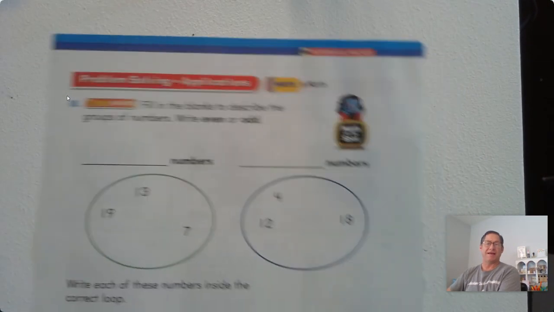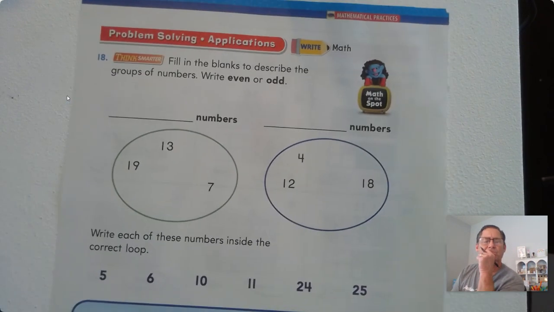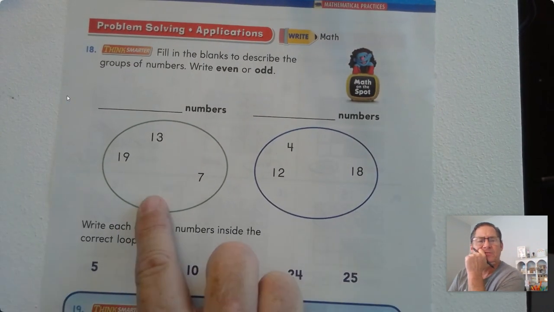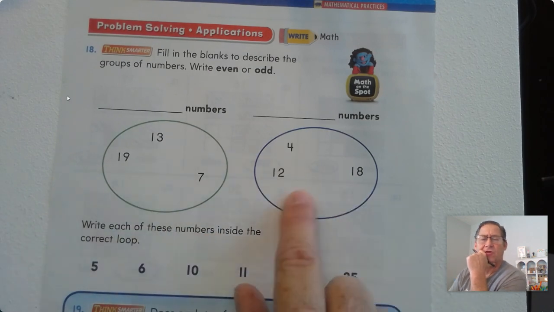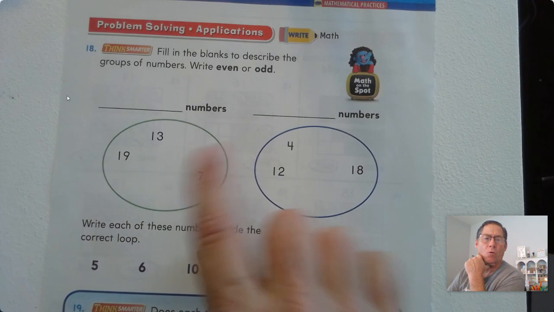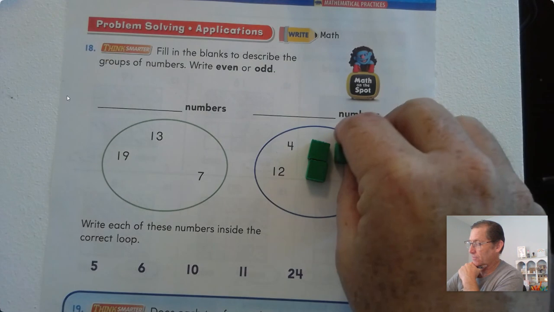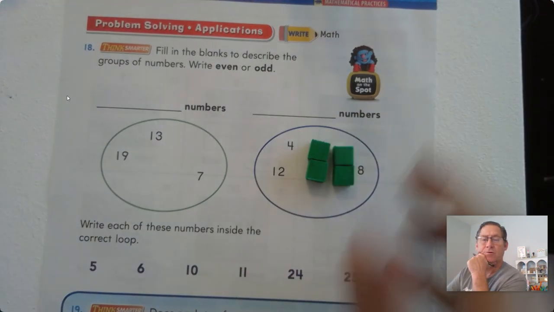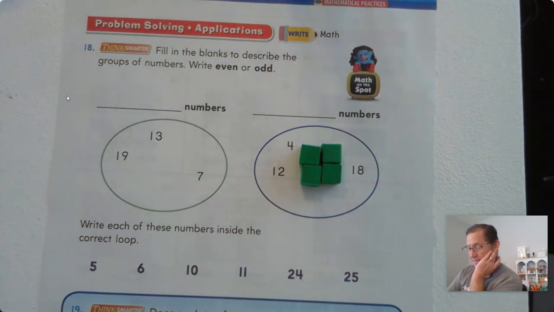All right, let's go to page 16. All right, fill in the blanks to describe the groups of numbers. Write even or odd. So the numbers in this circle are all the same type of numbers, and the numbers in this circle are all the same. Well, let's go ahead and put blocks for like 4 and 7. Okay, so 1, 2, 3, 4. Okay, well, those all have pairs, right? Nothing's left over. Let's try 7.